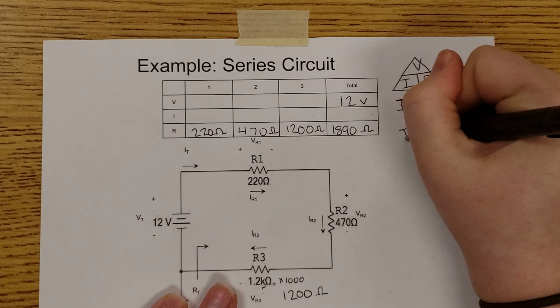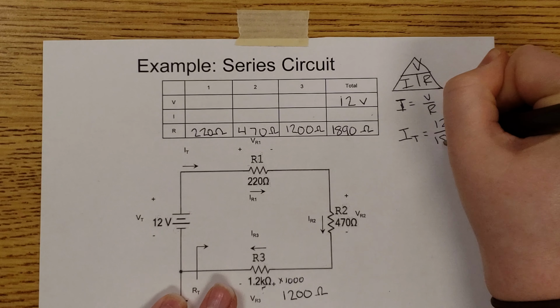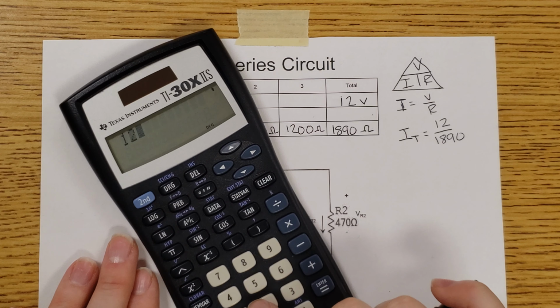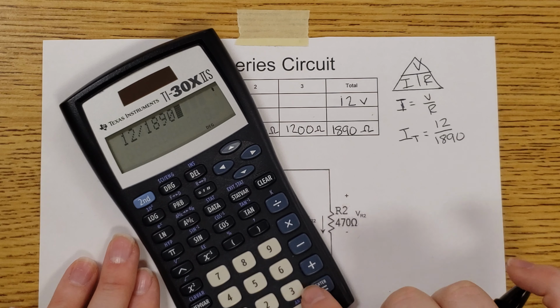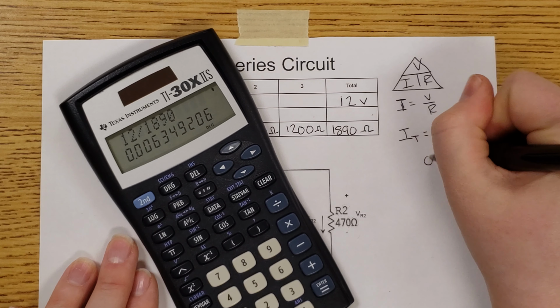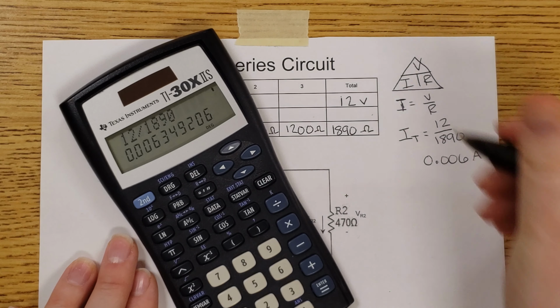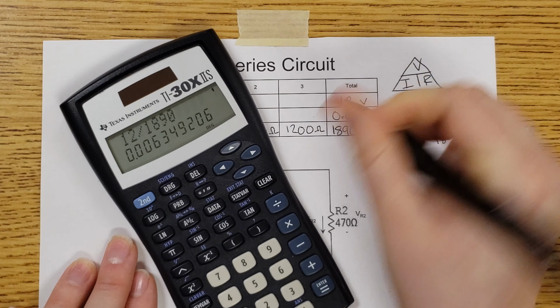So to get the total current, I'm going to take 12 volts divided by 1890. 12 divided by 1890 gives me 0.006 amps. Okay. So I'm going to put 0.006 amps.